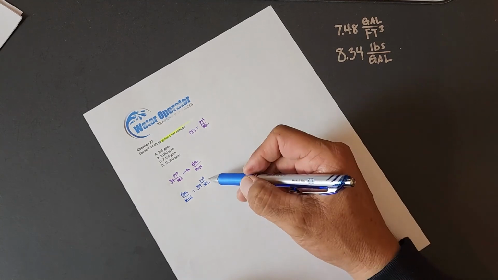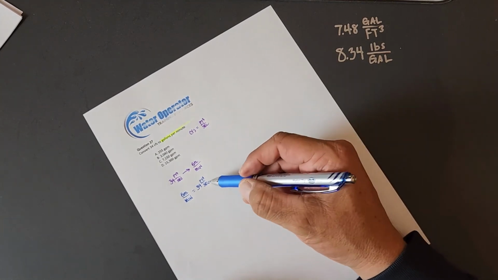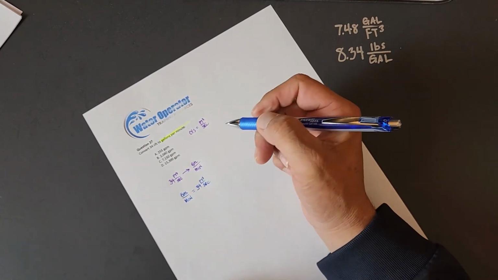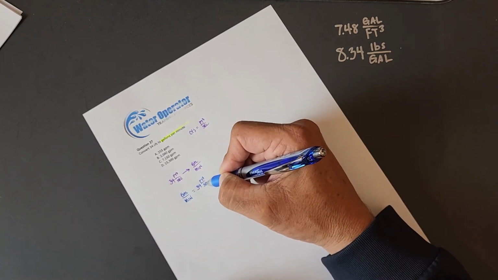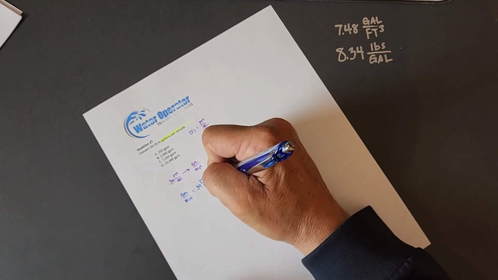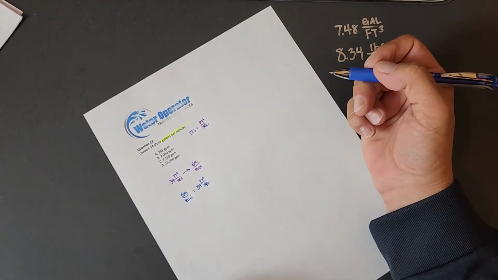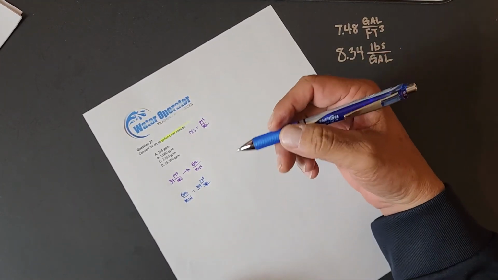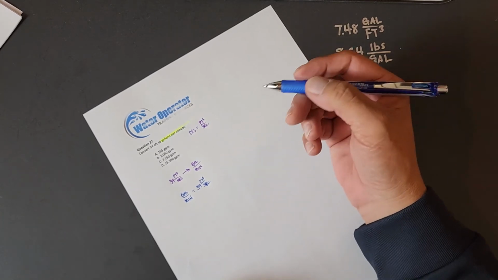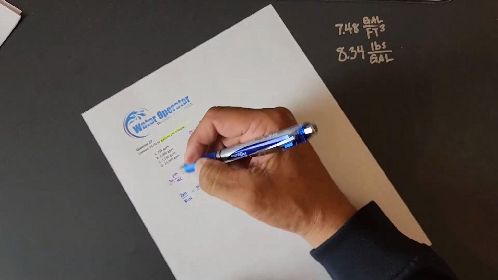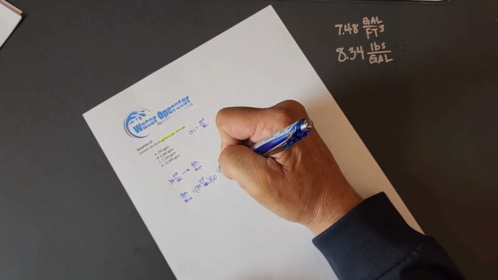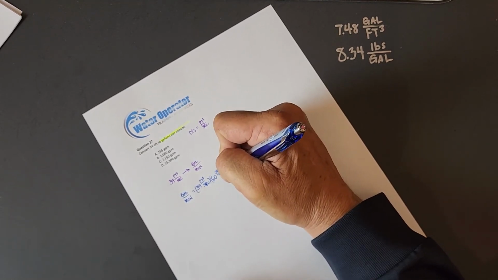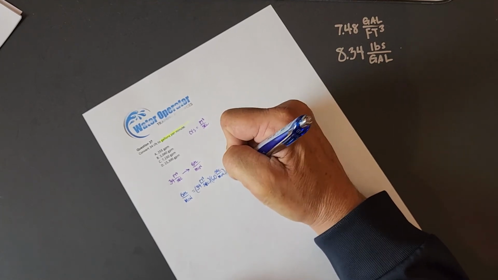Now, there's 60 seconds in a minute. And in this 34 cubic feet per second, second is below the division line. Seconds in 60 seconds per minute is above the division line. So I know I need to multiply 60 seconds per minute.